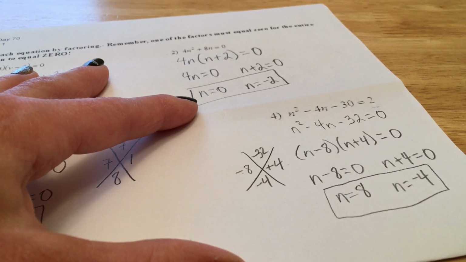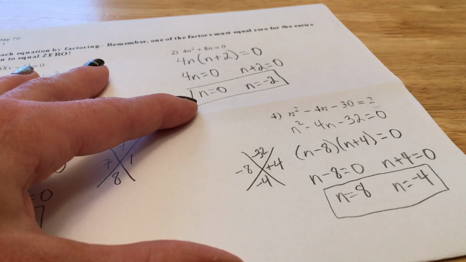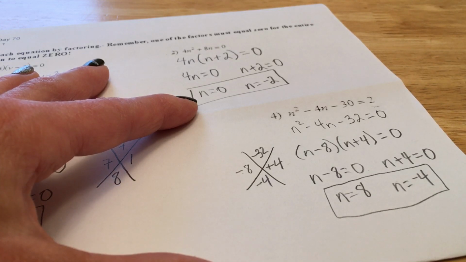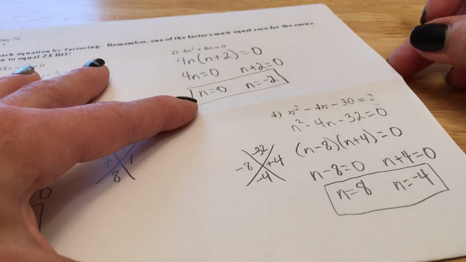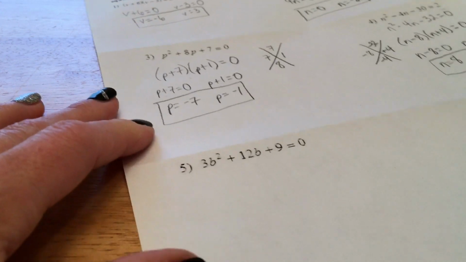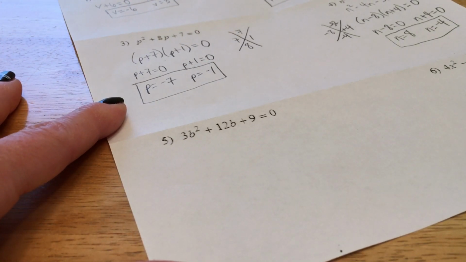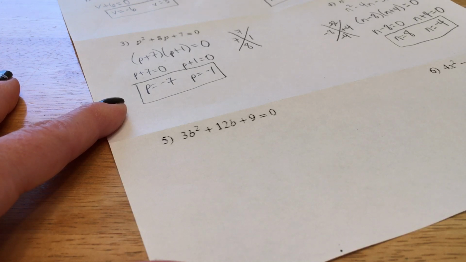So the only extra step we had to worry about for number 4 was that our right hand side wasn't equal to 0. That is something you need to check every single time, because if it's not equal to 0, the zero product property won't work. Okay, let's look at number 5. And then, like I said, I'm going to do number 6 in its own video so that if you need to watch it multiple times, you don't have to sit through all the other problems.